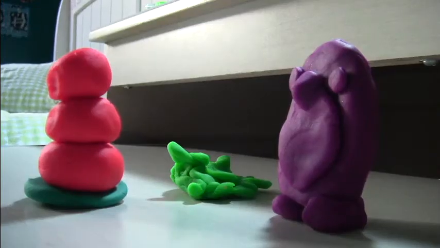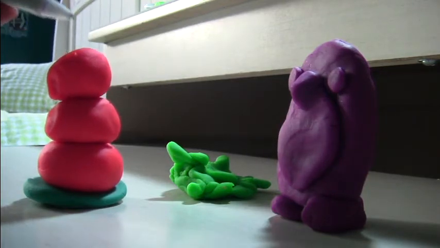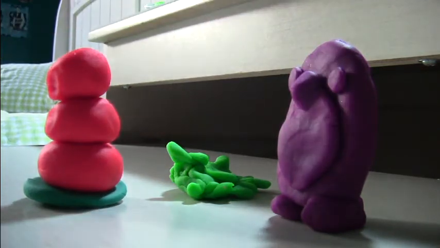Hello class, and welcome to Biology 101. Today, we will be talking to you about the evolutionary significance of the three different types of cell-to-cell communication. This is your teacher for today, Mrs. Snow. This is Slimy, and this is Penguin, your two students.